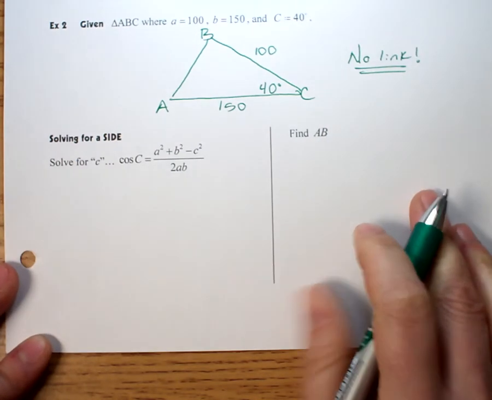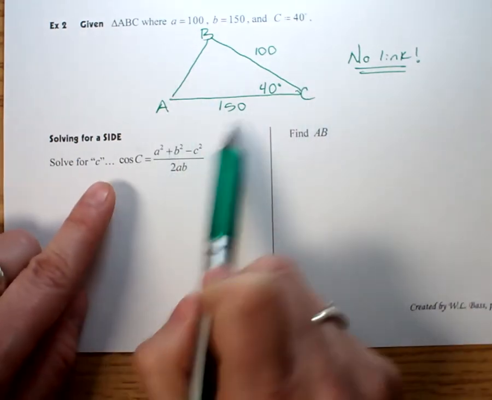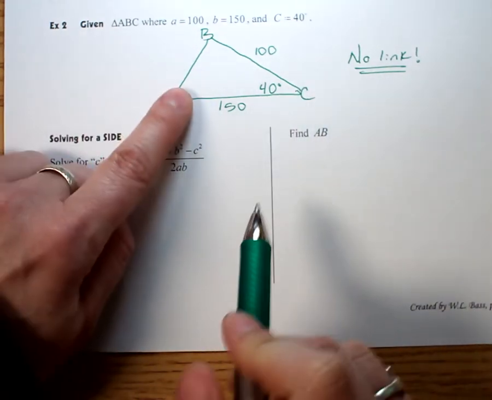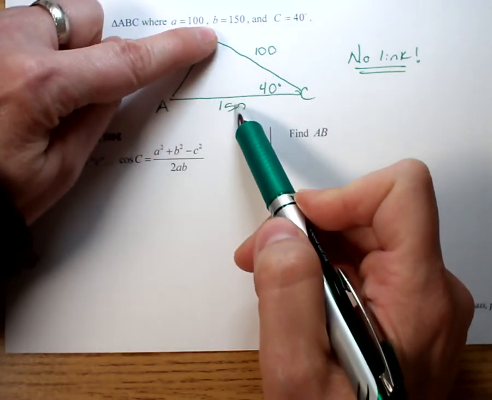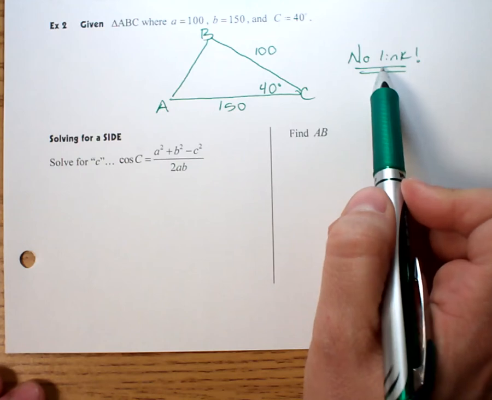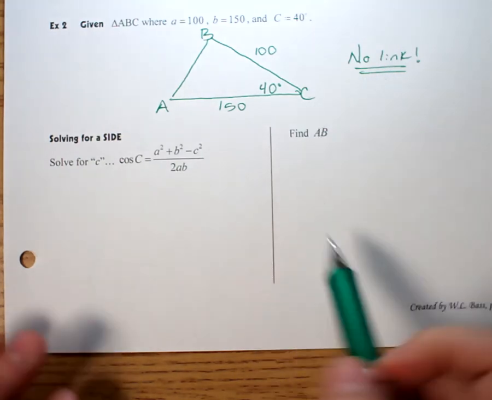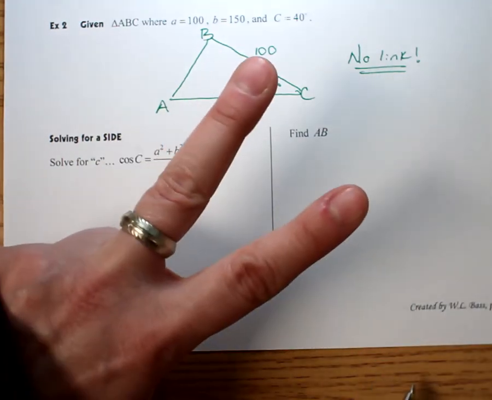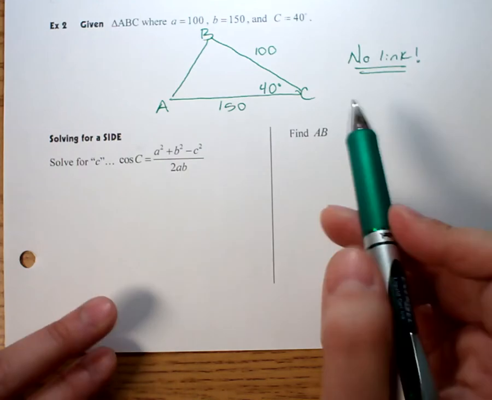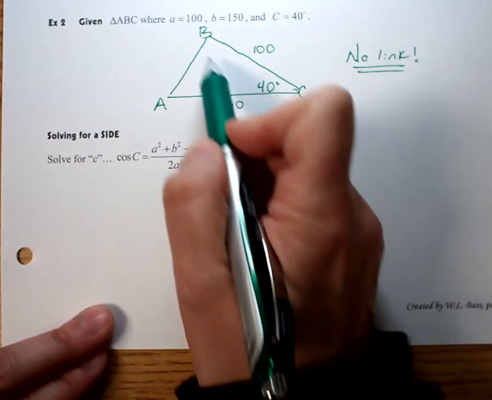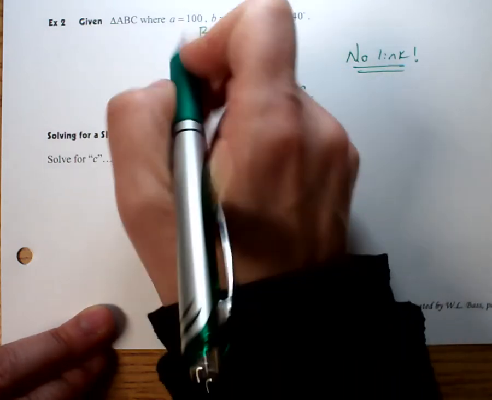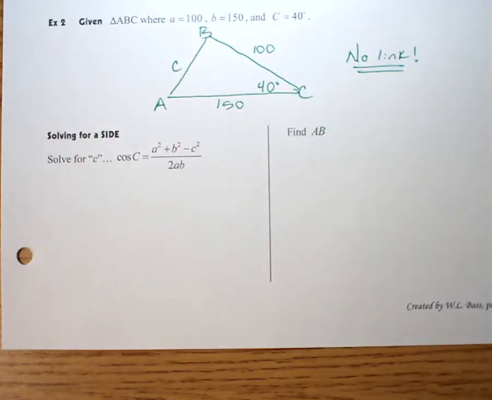If there's no link, meaning nowhere in this picture do I know the measure of an angle and the side across, the measure of an angle and the side, or the measure of an angle and the side. No link, gotta use our law of cosines, which means P's. Gotta use your P fingers. Here we go. Find AB. So I'm going to find segment AB. It's across from C, so I'm going to put my C on there.